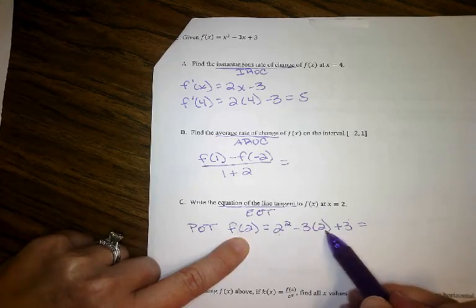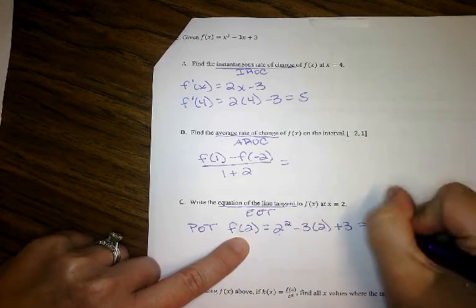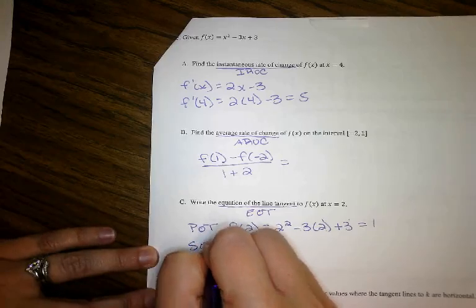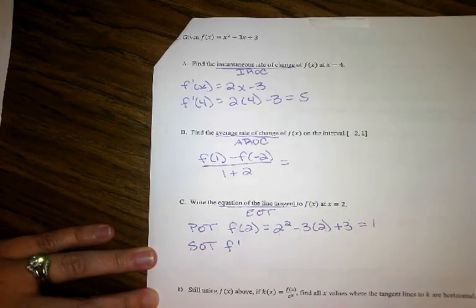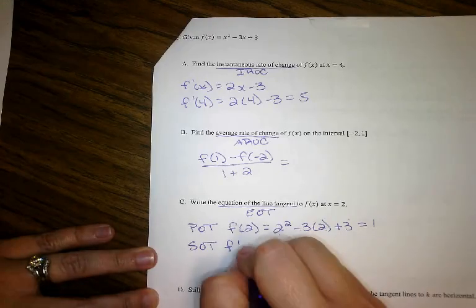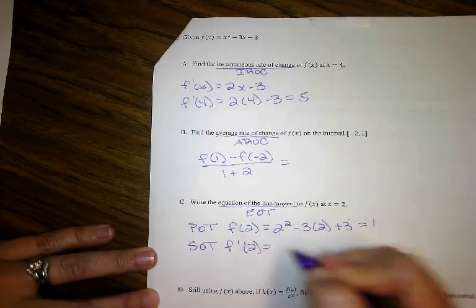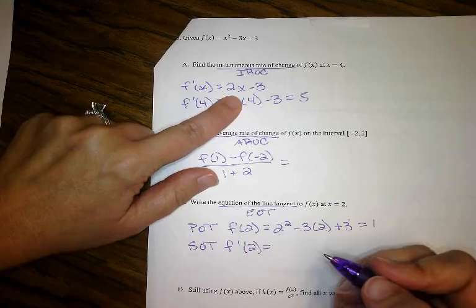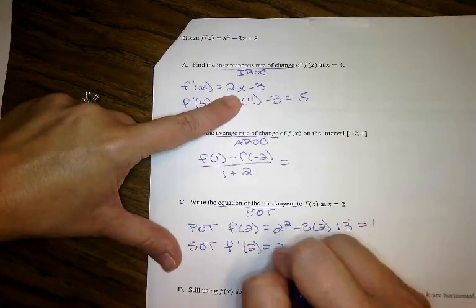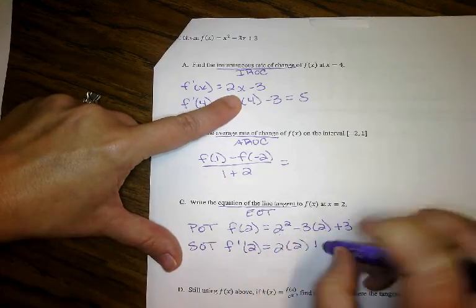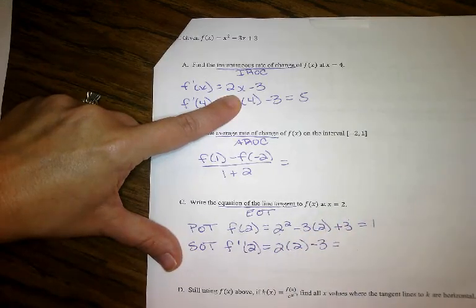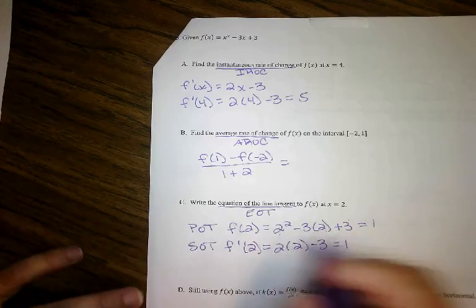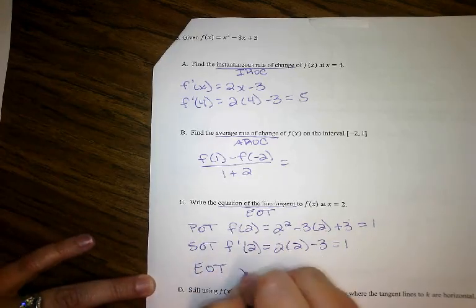SOT just means the derivative at 2, and we actually have already found our derivative, so I'm not going to do it again. We found that in part 1 up here, so I just have to plug in the 2, which is also 1. So now we can write our EOT, y minus 1, slope x minus 2.